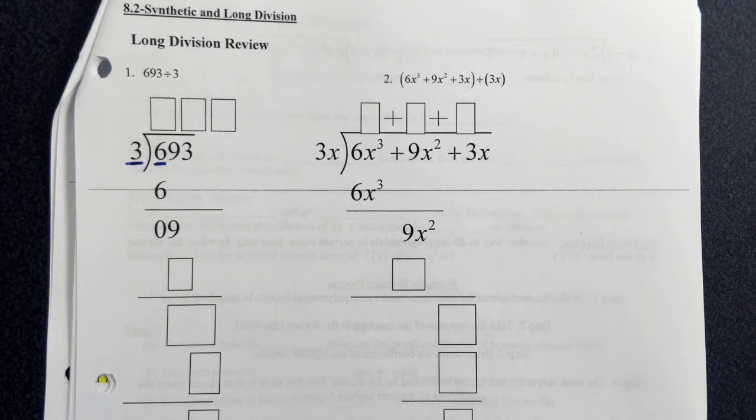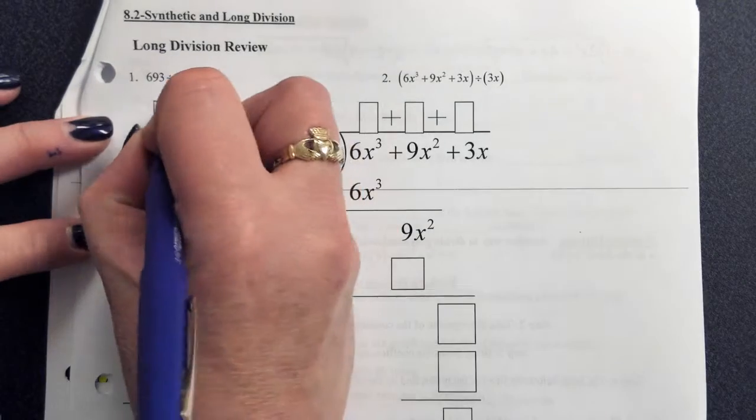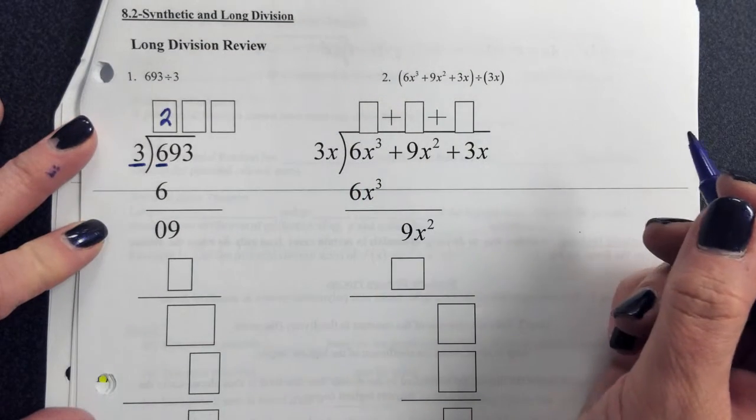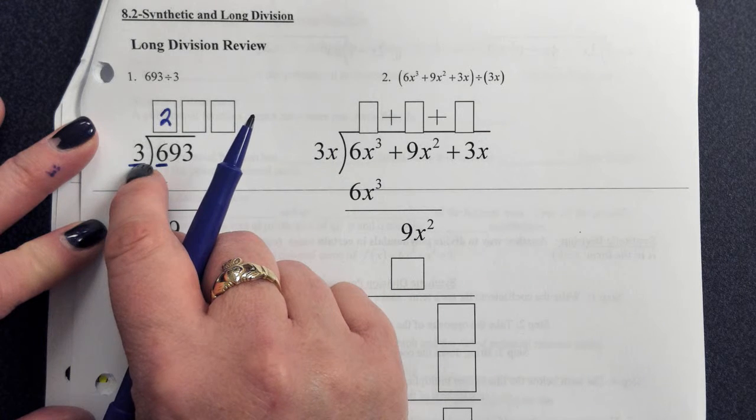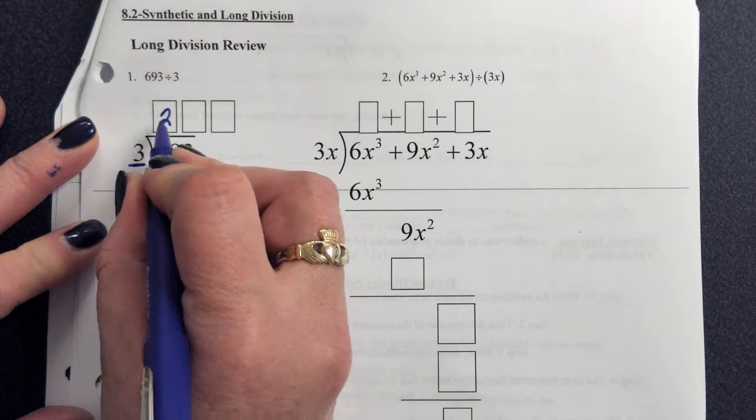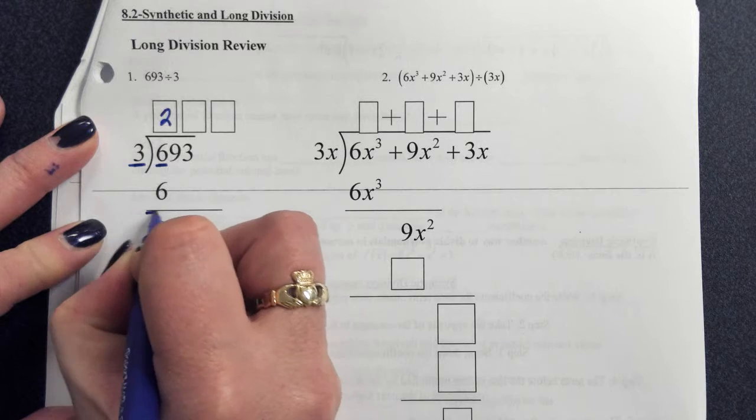Go into 6. So how many times does 3 divide into 6 evenly? Twice. So I'm going to place it right above the 2. So my first step is to always divide. Then what do I do with the 2 and the 3? I'm going to end up multiplying. So I know 2 times 3 is 6.